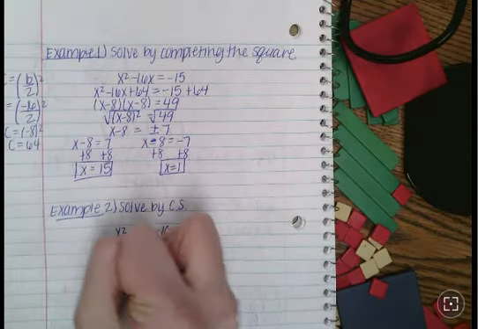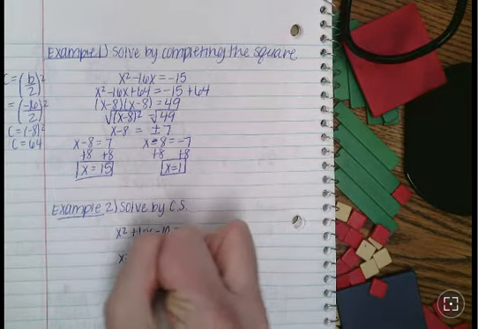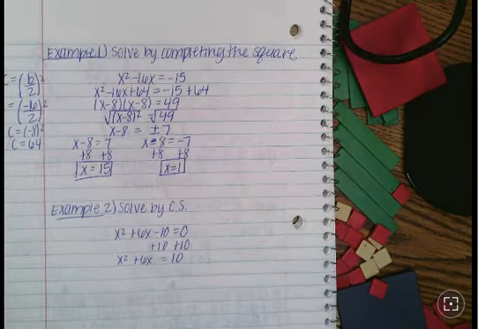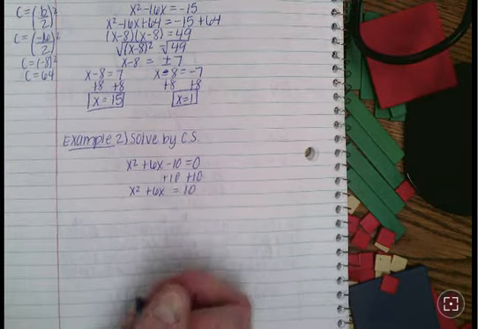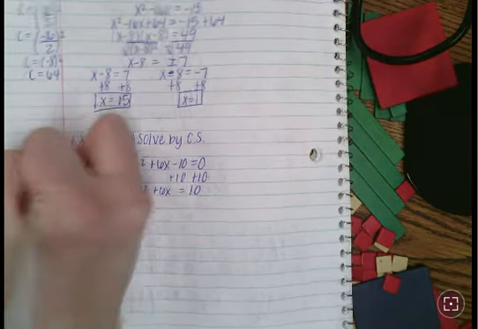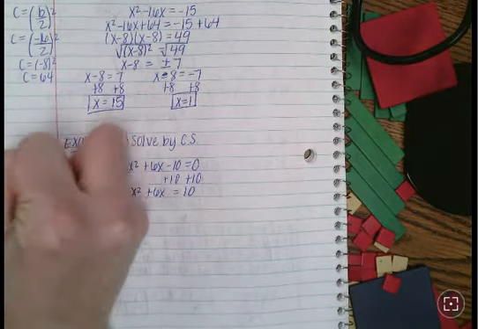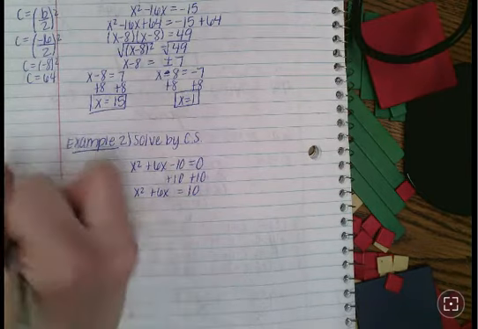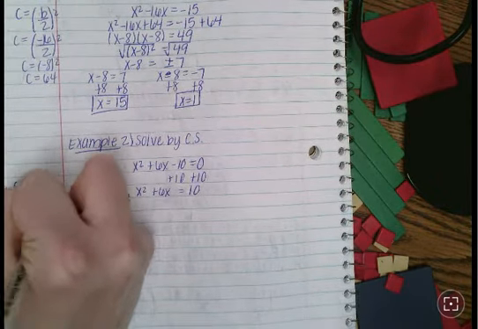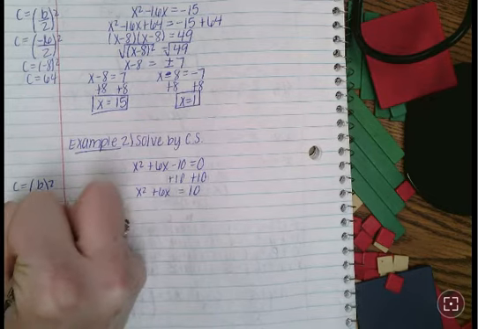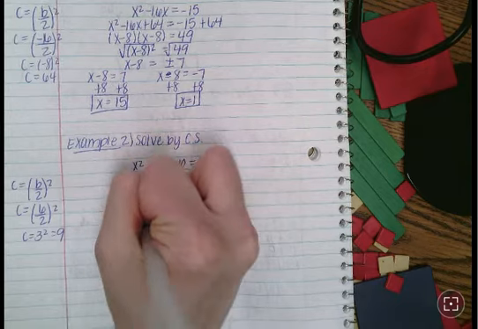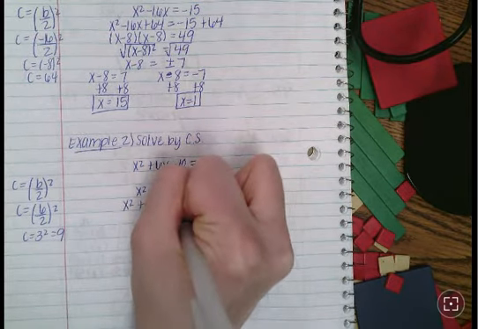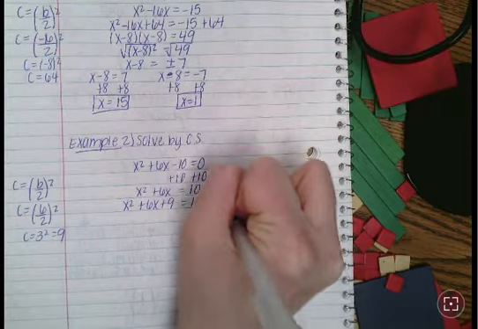Okay? So we're going to have x squared plus 6x equals 10. Now it looks like the problem from above. So now our goal is to create something that can be factored over here. Okay? And so we take our b value, we divide it by 2, and then we square it. And our b value here is 6. 6 over 2 is 3. And 3 squared is 9. So the number that we're going to add over here so that we can factor it is 9, but whatever we do to one side, we must balance it out by doing it to the other.